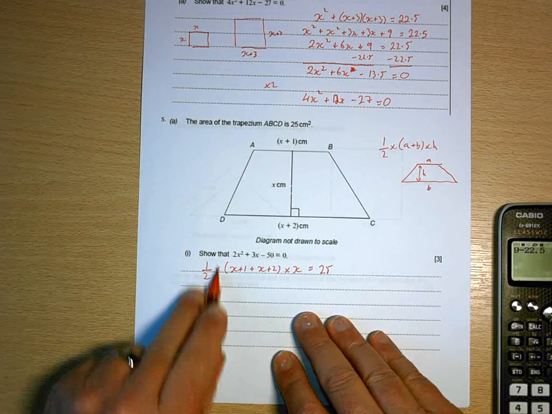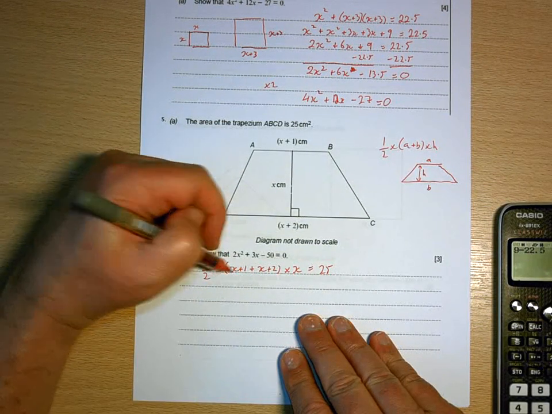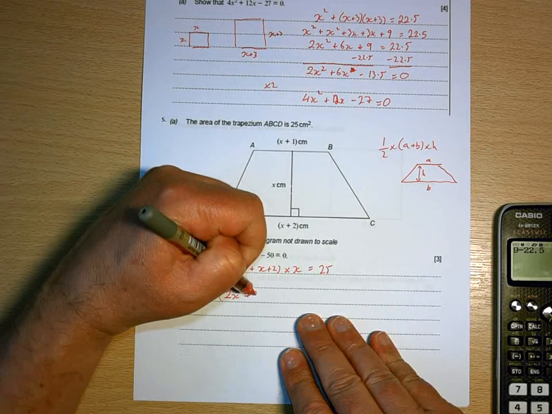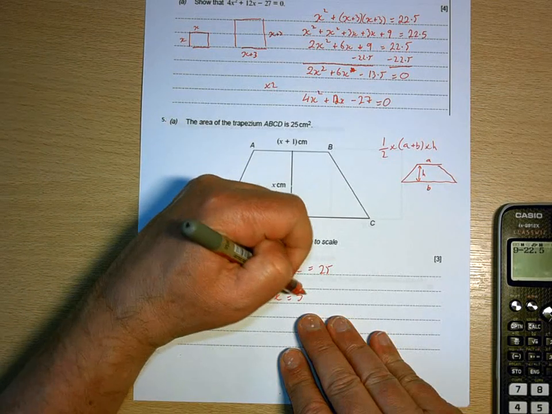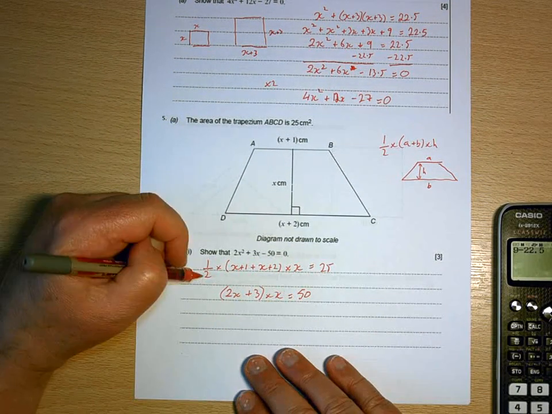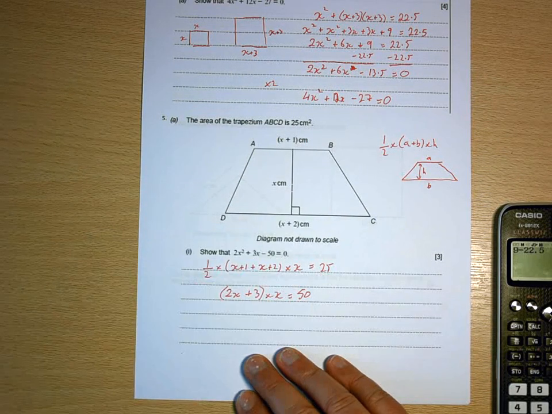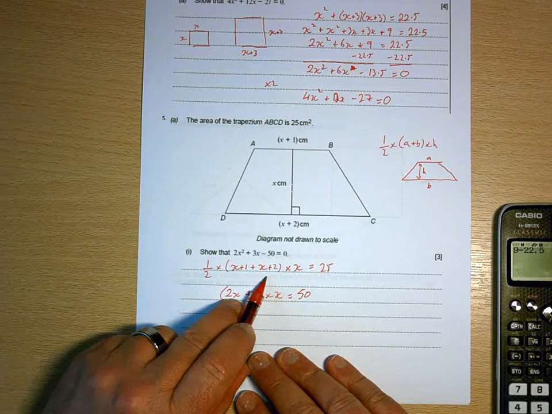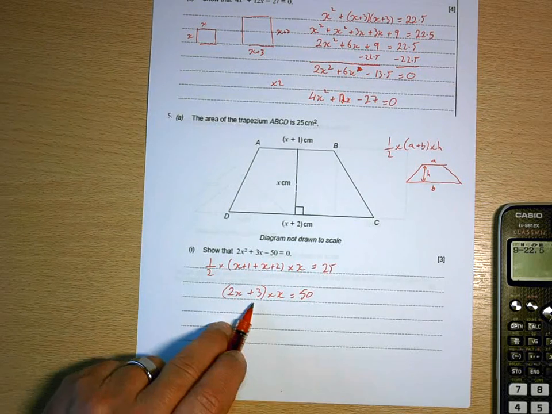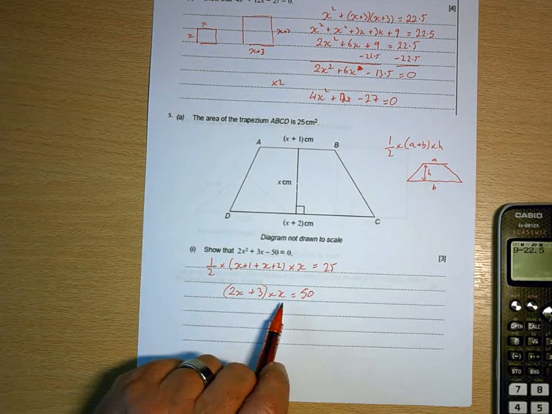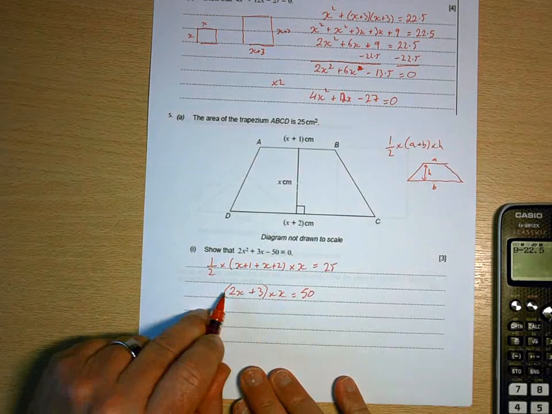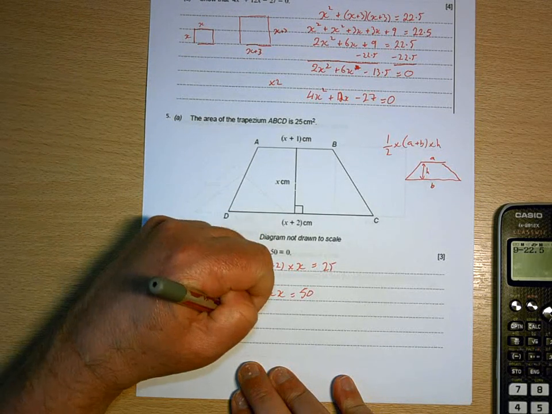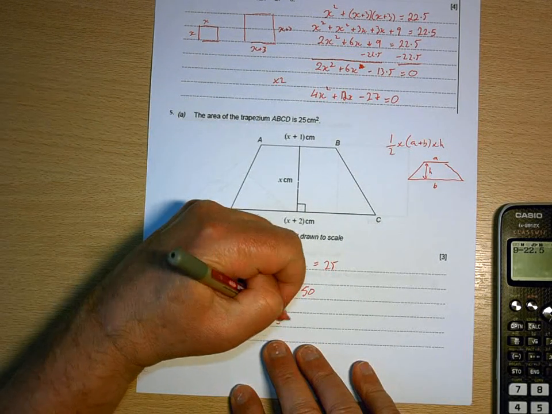I'm going to get rid of the fraction by timesing by 2, and I'm going to tidy up what's in there. So I've got 2x plus 3 times x equals 50. So I've timesed by 2 to get rid of the fraction, which means I have to times that by 2. I've tidied up inside there by adding the sides together. So x plus x is 2x, 1 plus 2 is 3. Now I'm going to get rid of my bracket. So I'm going to do x times 2x is 2x squared, plus x times 3 is 3x equals 50.